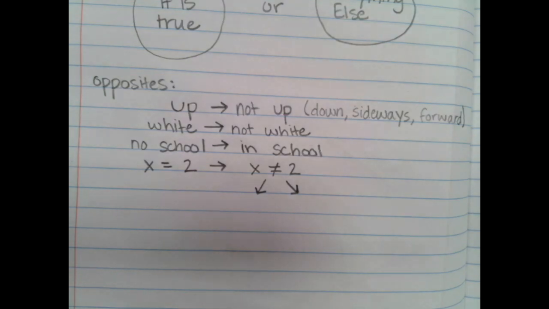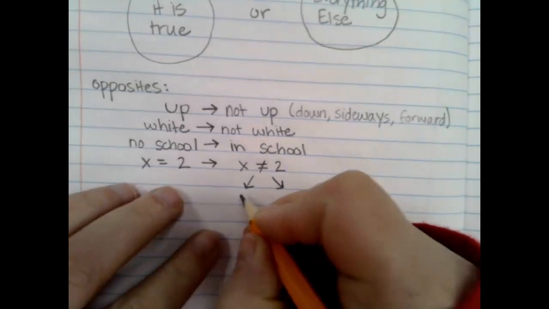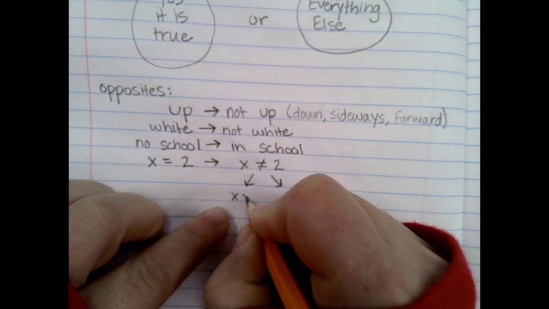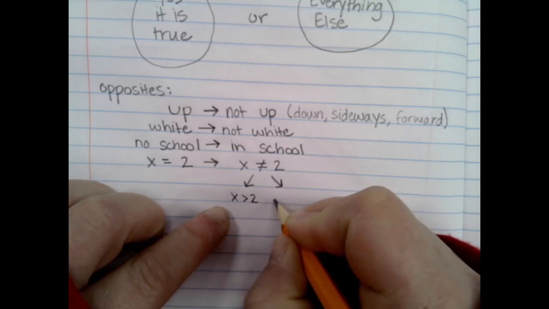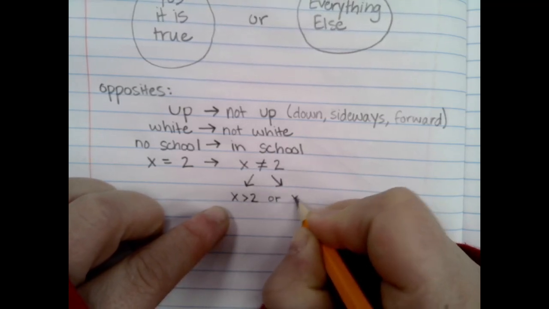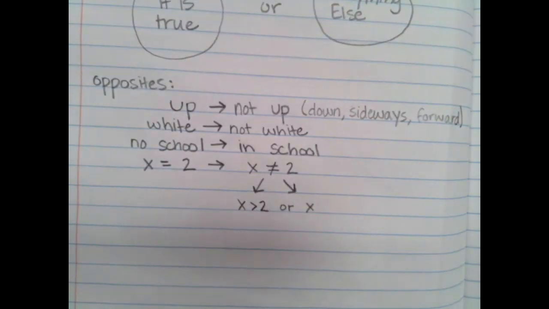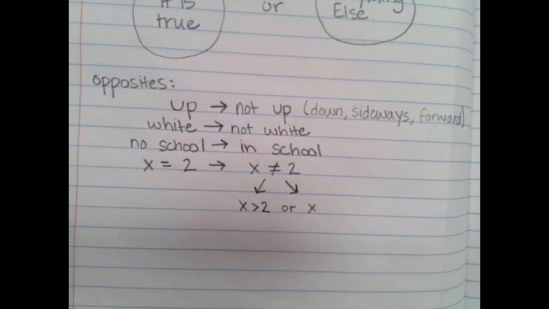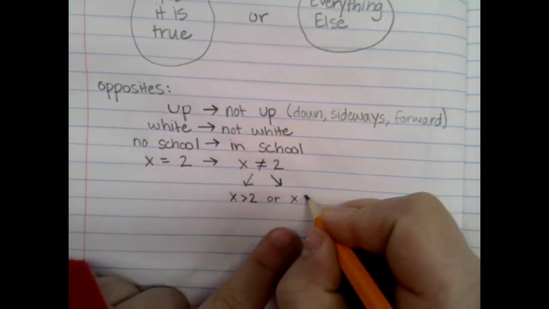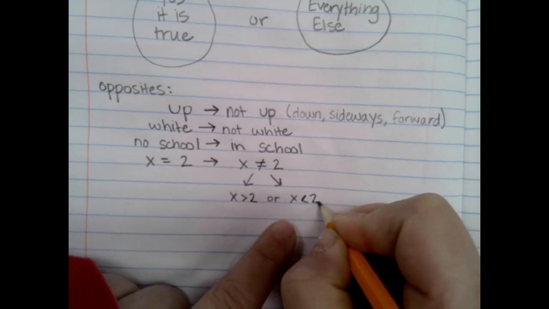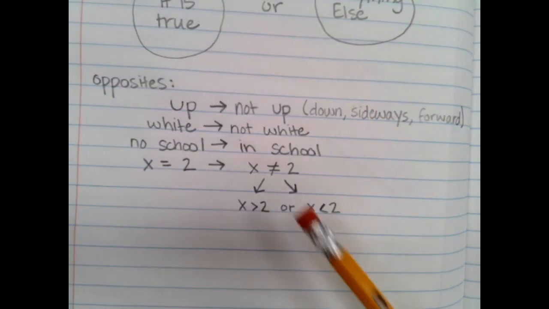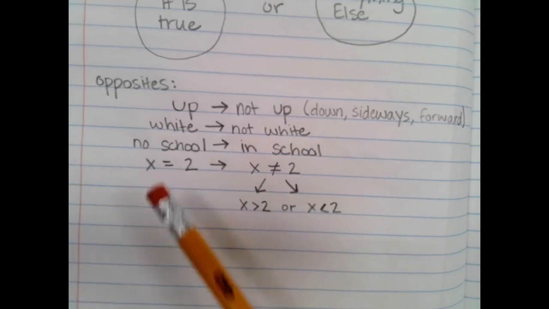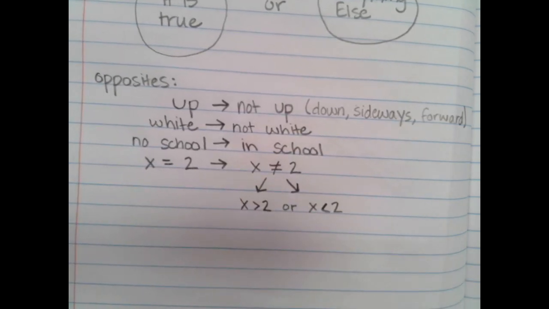If it's not 2, it's either bigger than 2 or greater than 2. Or it could be, if I'm thinking of a number and it's not 2, then it's either bigger than 2 or it's less than 2. So when you think of inequalities, there's only really 3 main inequalities. There's equals, greater than, and less than. That's going to take into play as we move on. We have one example with inequalities today.